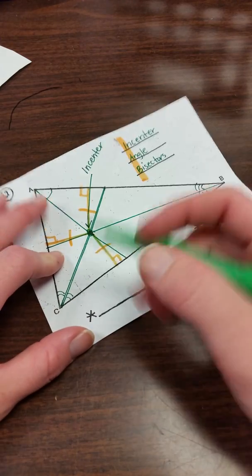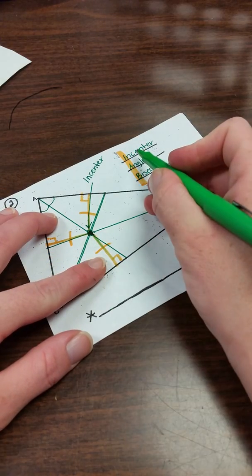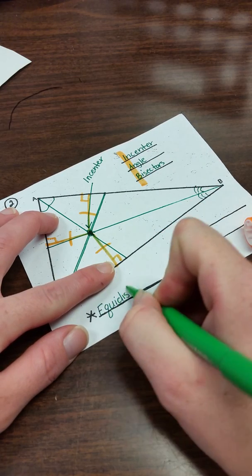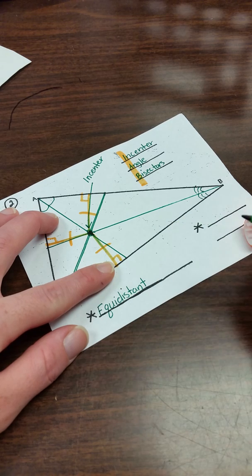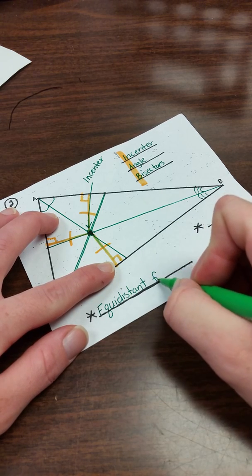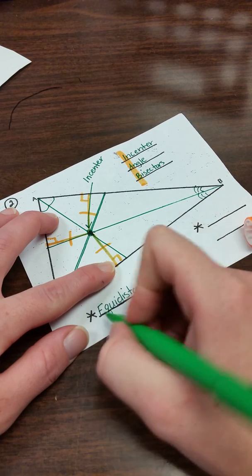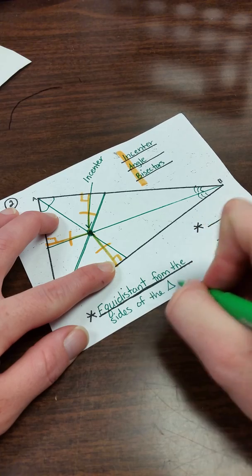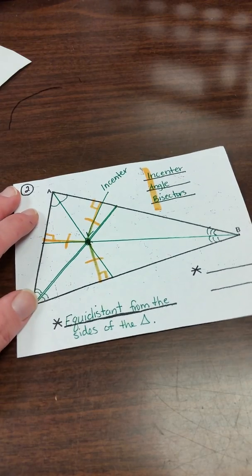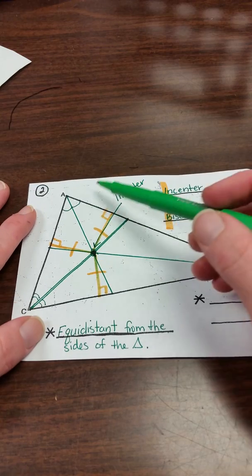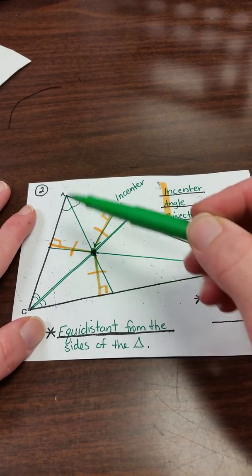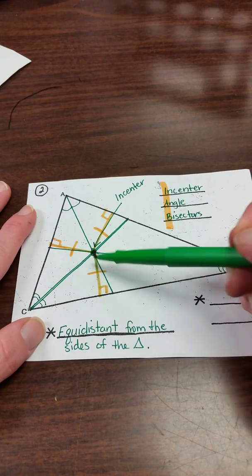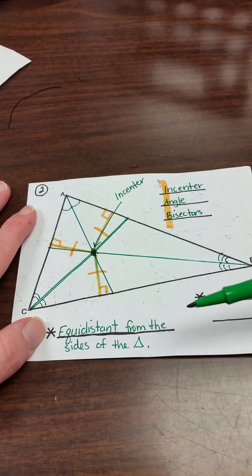So down here at this star at the bottom of your triangle, the reason people care about an incenter is it is equidistant. And that just means the same distance, equidistant from the sides of the triangle. So, if this is 3 major highways or roads, and you want to build something that's the same distance to each road, that's when people use an incenter.